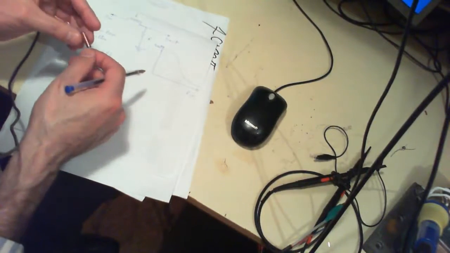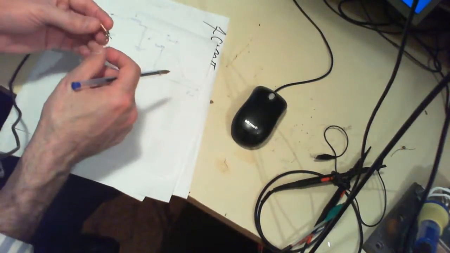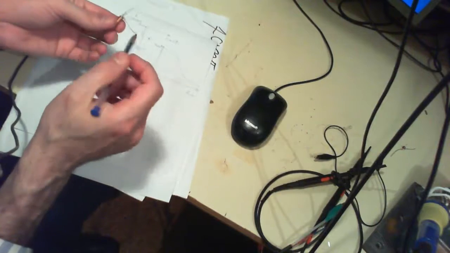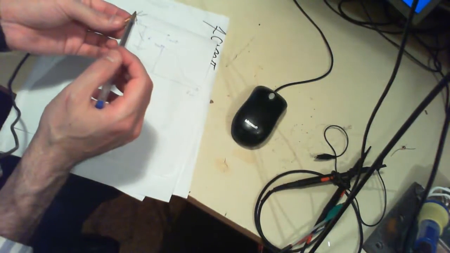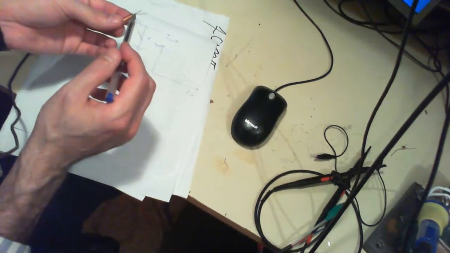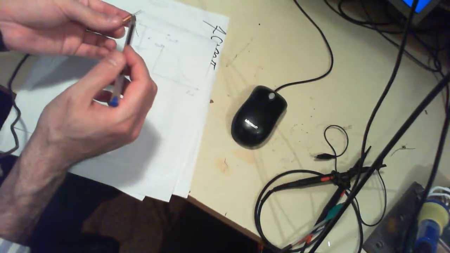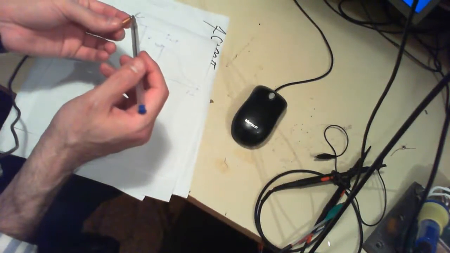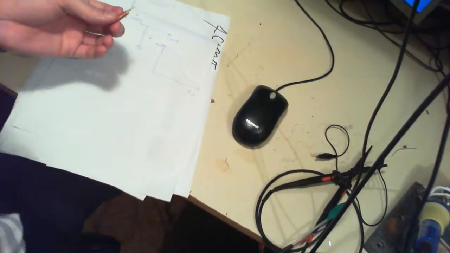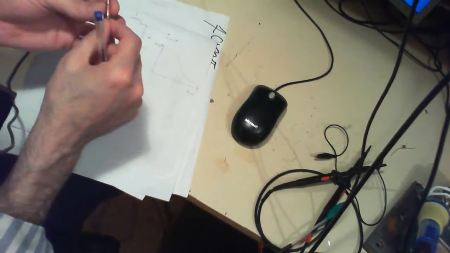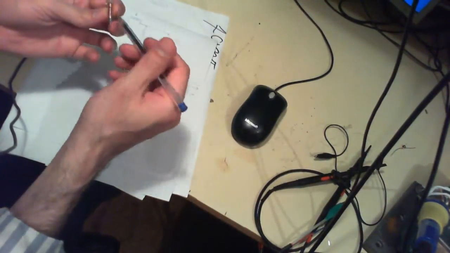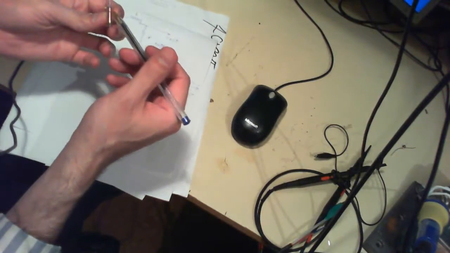So to get better results, I soldered the resistor directly to the end of this inductor, and the value of this inductor is 100 microhenry.